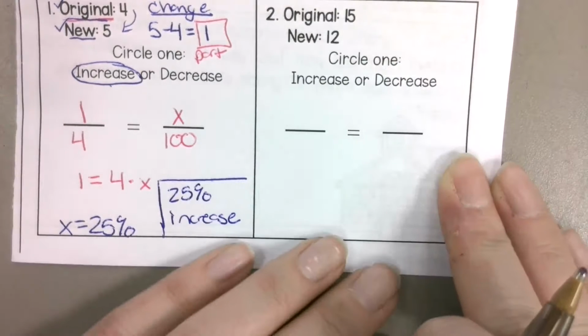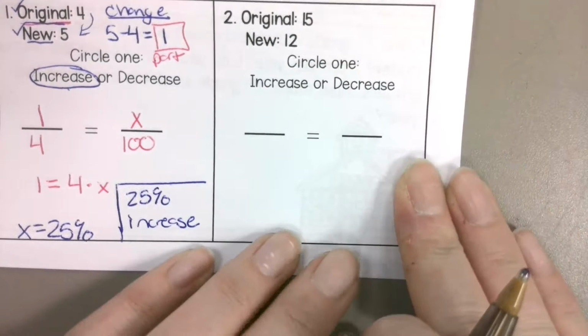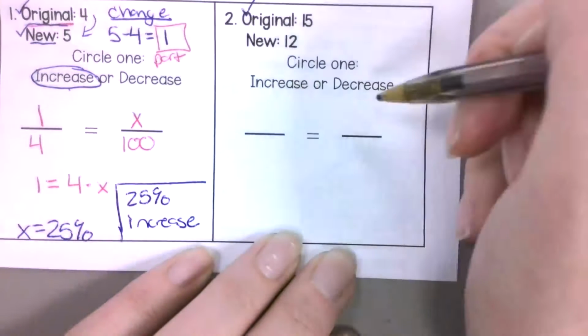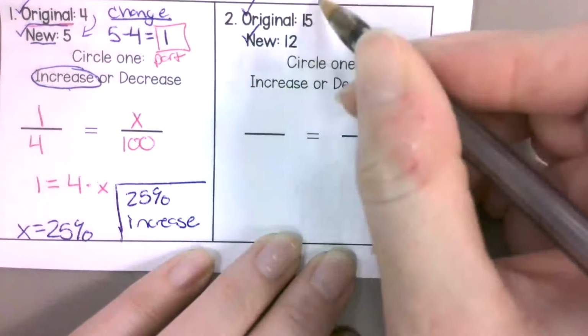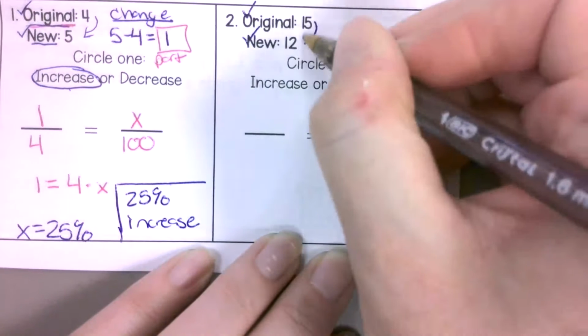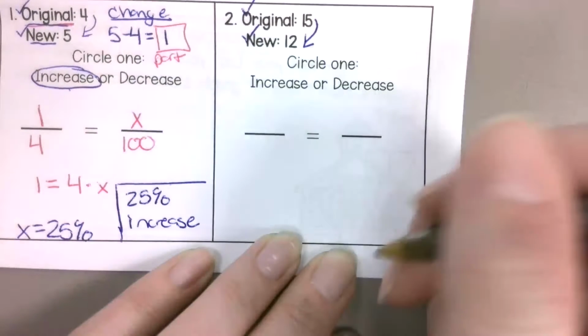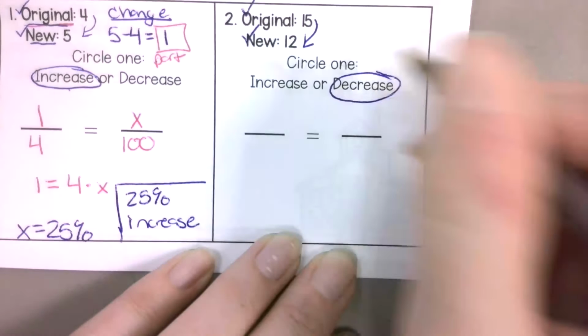All right, number 2, we need to know our original, which we have. We need to know our new, which we have. We need to decide if it's an increase or decrease. If we're going from 15 to 12, you're going less. So that is indeed a decrease.